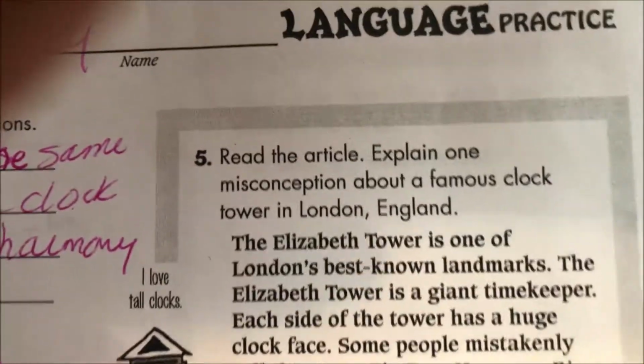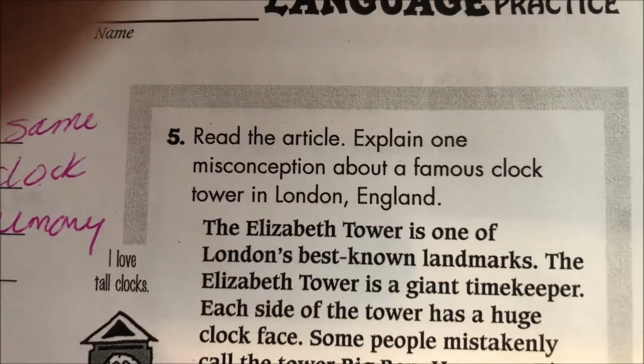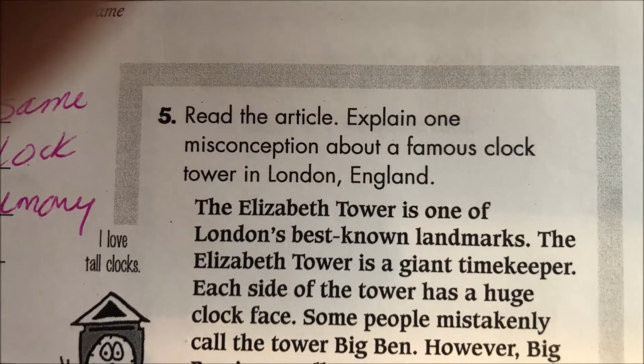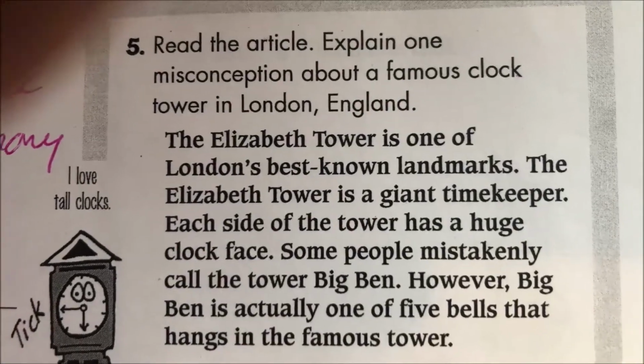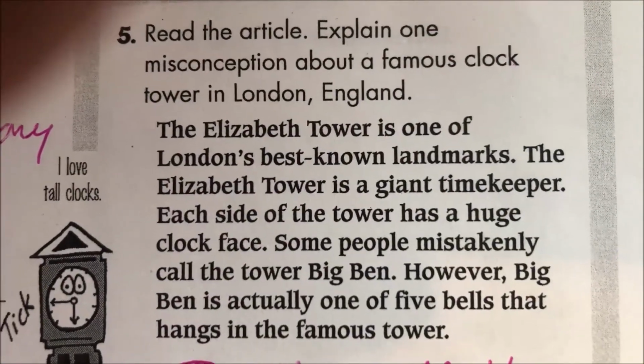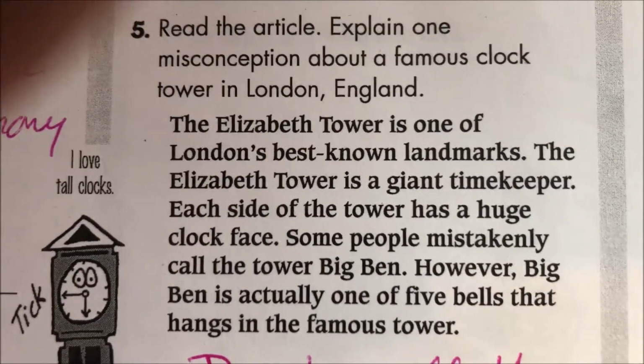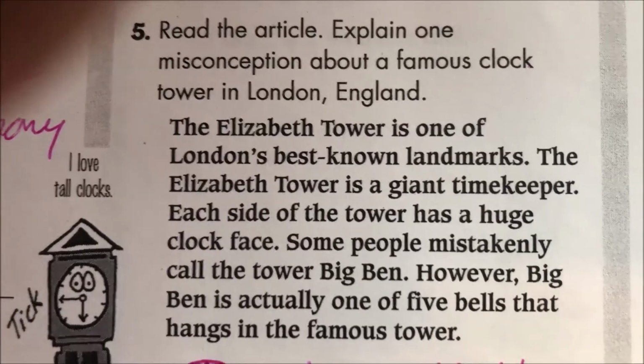And then number 5. 5 says, read the article, explain one misconception about a famous clock tower in London, England. I don't know about you, but I thought this was fairly interesting. I've always thought Big Ben was the name of the clock, and that is what people call it. I mean, that's what we refer to it as.